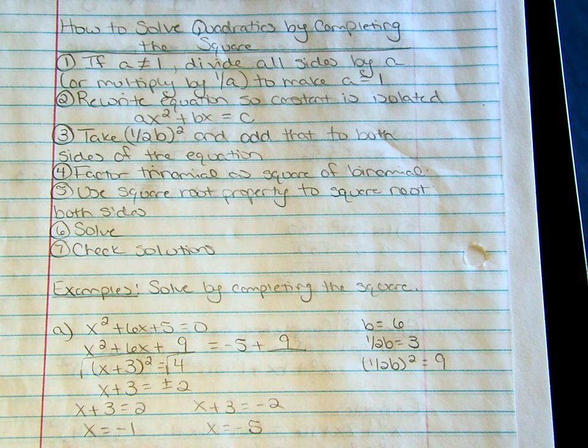trinomial. And I'm allowed to then make it into a nice factored version of that trinomial. And when I have it in that factored form, remember it's going to look like x plus 1/2 b quantity squared, then I can apply my square root property that we were just doing in order to solve, and then we can check our solutions. Just like with chapter 11, you can get extraneous solutions. You always want to be checking your work, making sure that they actually do work in the problems.